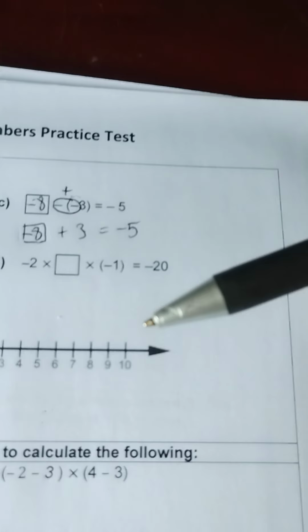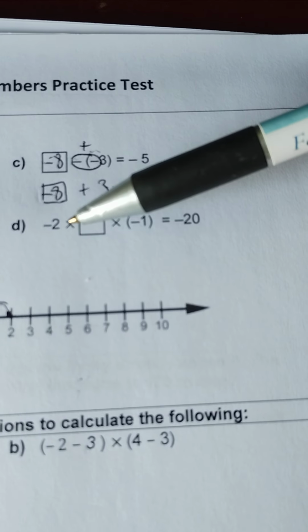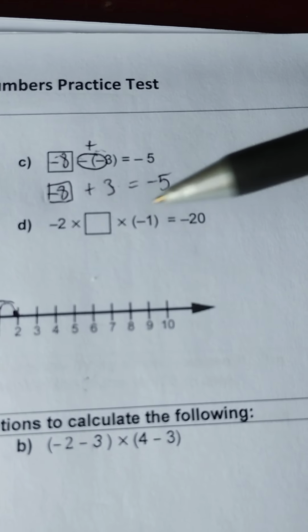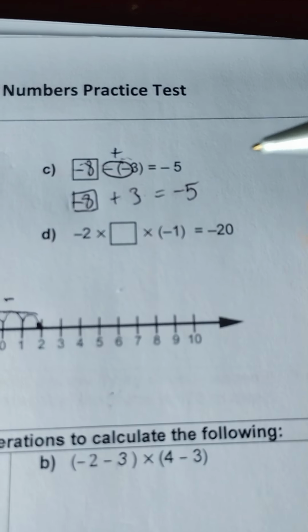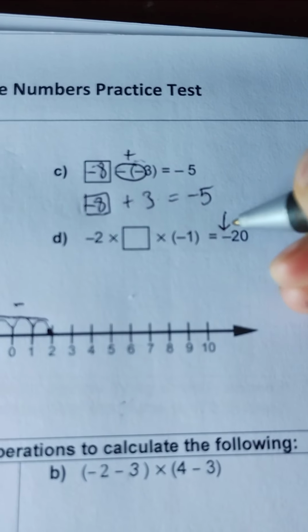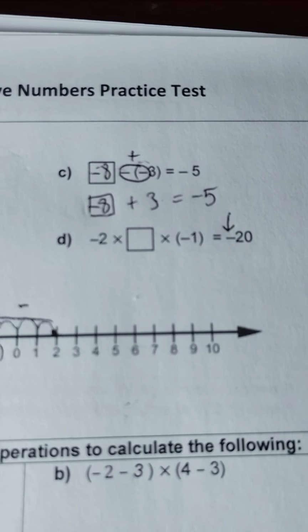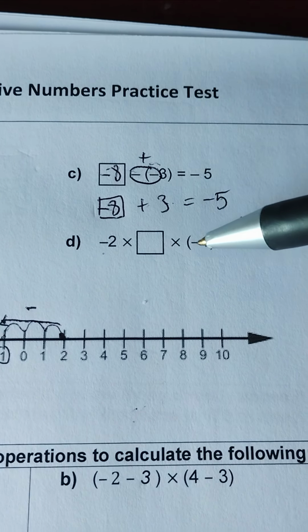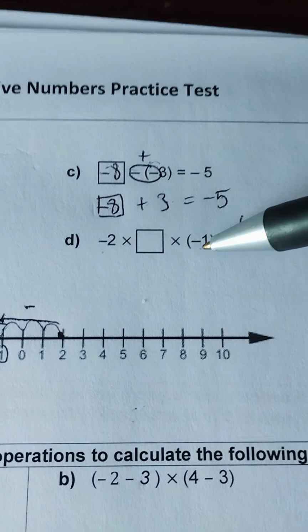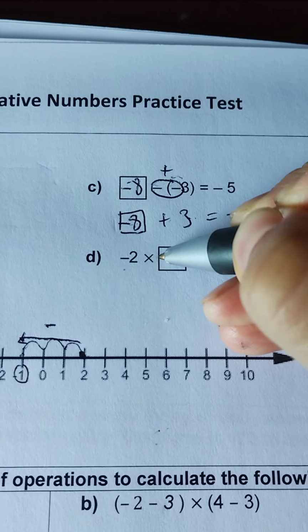All right, with D, now let's check out operations. We're multiplying, and we want to get a -20. So when multiplying, we need to end up with a negative, okay? That means I have to have an odd amount of negatives. Right now, I've got 1 negative and 2 negatives, so 2 negatives currently make a positive. I must add a third negative.